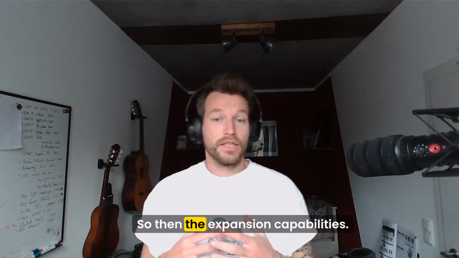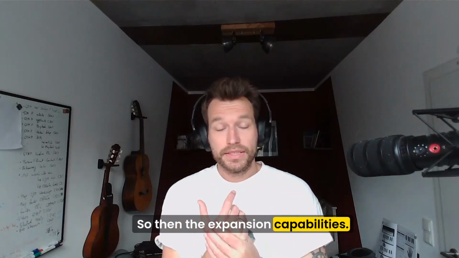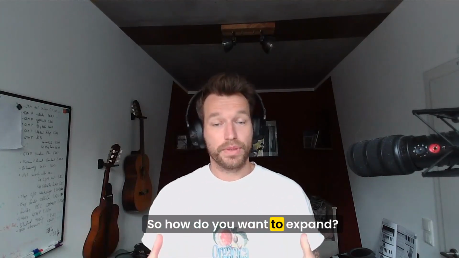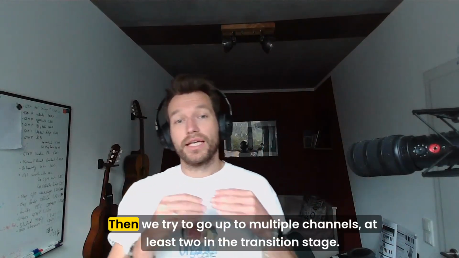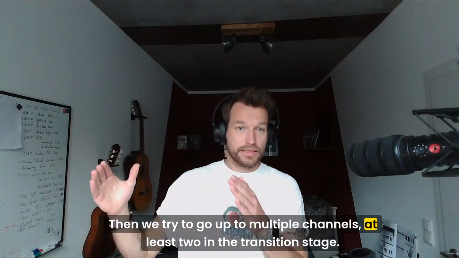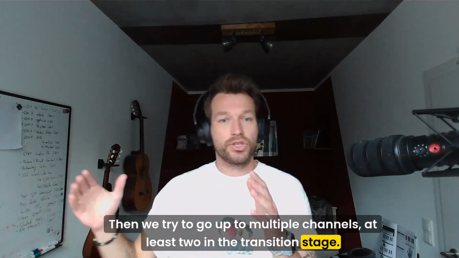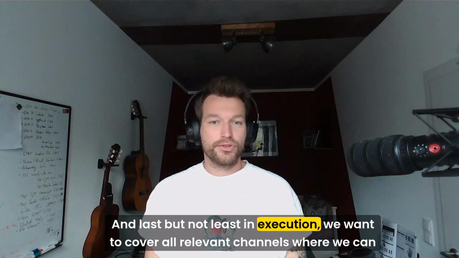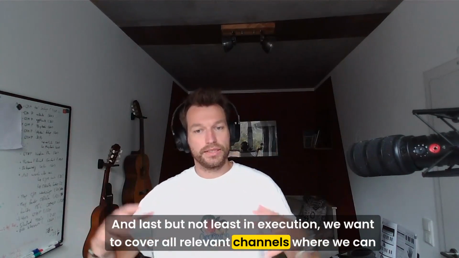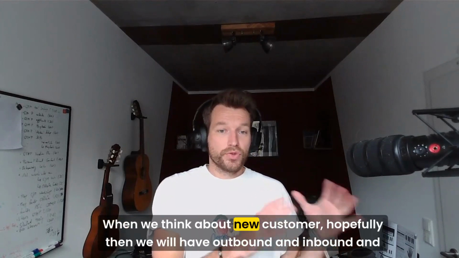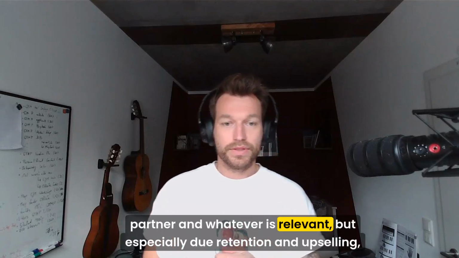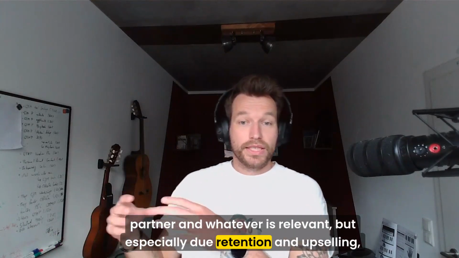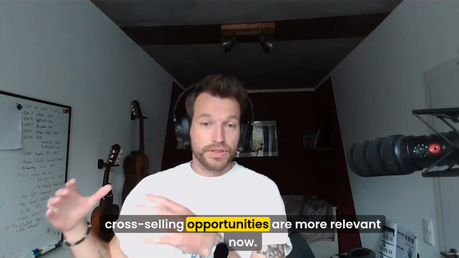So then the expansion capabilities. So how do you want to expand? Or can you expand? In ideation, we have one channel. Then we try to go up to multiple channels, at least 2 in the transition stage. And last but not least, in execution, we want to cover all relevant channels where we can expand. And when we think about new customers, hopefully then we will have outbound and inbound and partner and whatever is relevant. But especially the retention and upselling, cross-selling opportunities are more relevant now.